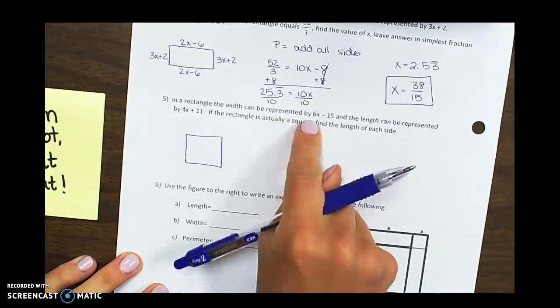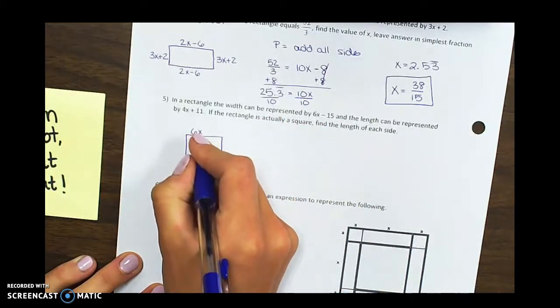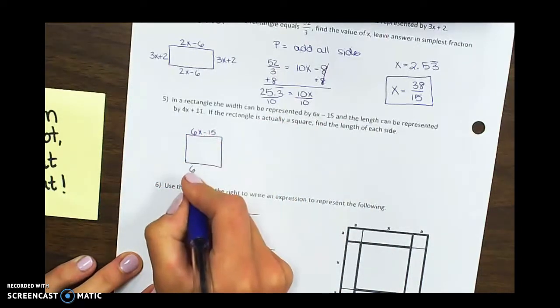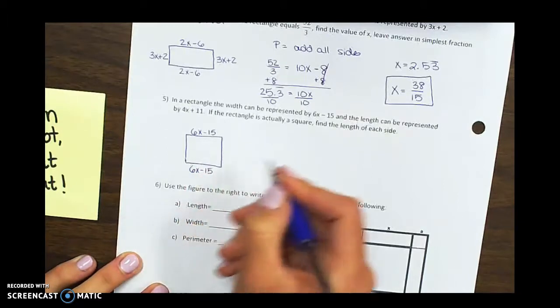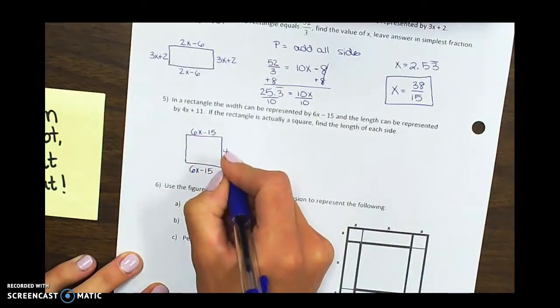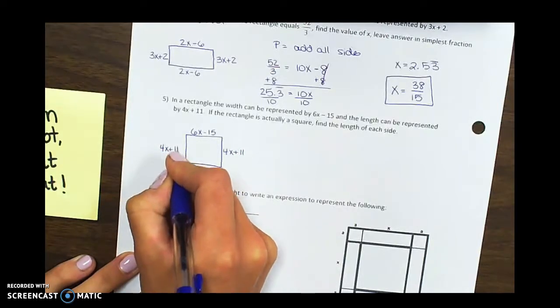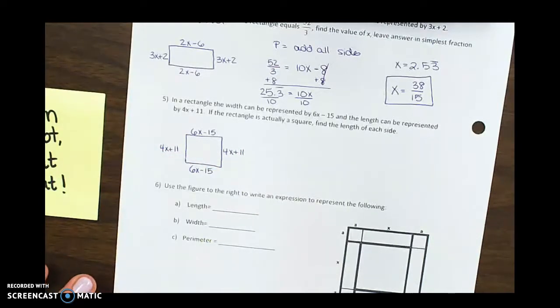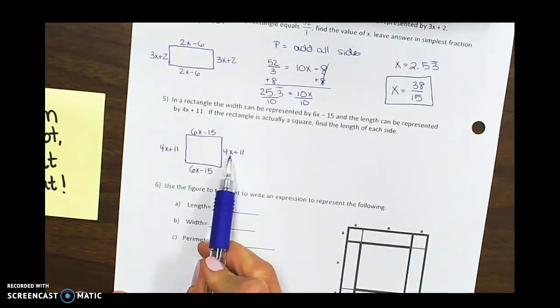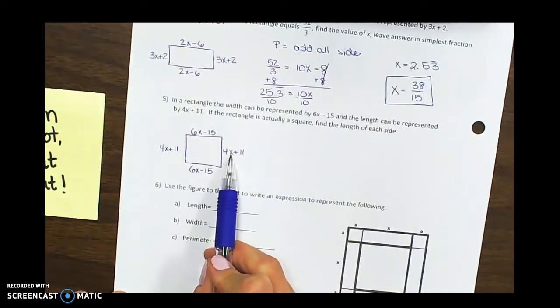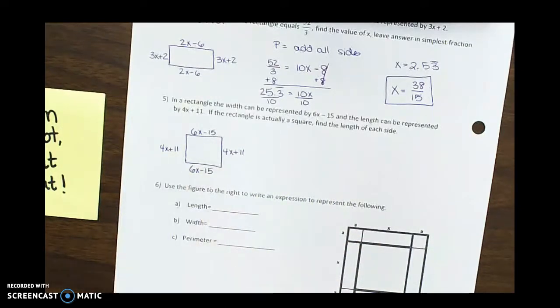Okay, the width is 6x minus 15. And the length is 4x plus 11. Now, we want to find the length of each side, which means we need to find the value of x. So that's going to be our plan of action. Let's find the value of x. So let's see if there's something in the problem that'll help us do that.